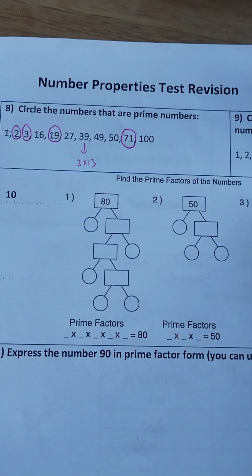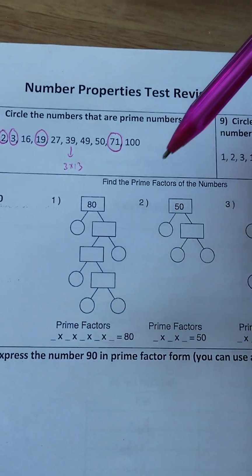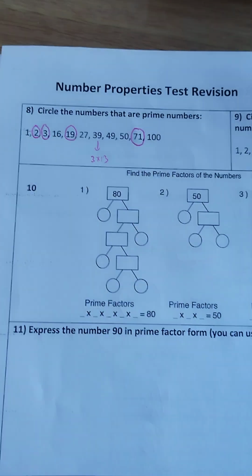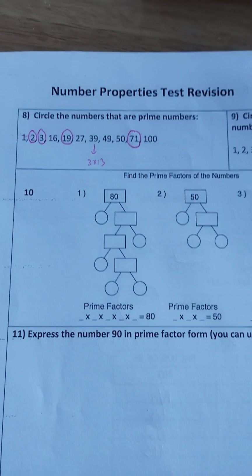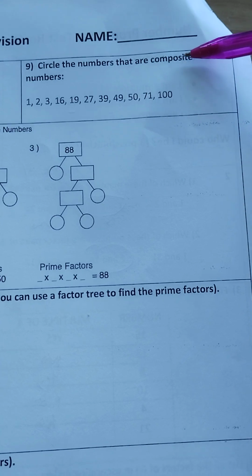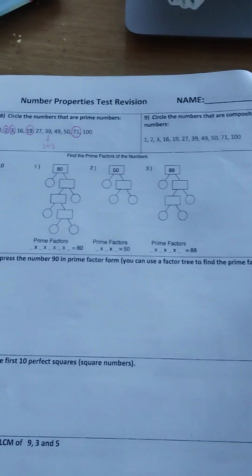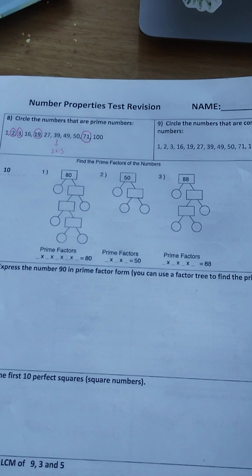71 is a prime number. It's not in our timetables. And if you just try and divide it by 3, try and divide it by maybe 6, they won't work. So 71 is a prime number. And over here, it says circle the numbers that are composite. So composite numbers are opposite to prime numbers, excluding the number 1. Number 1 is neither composite or prime.